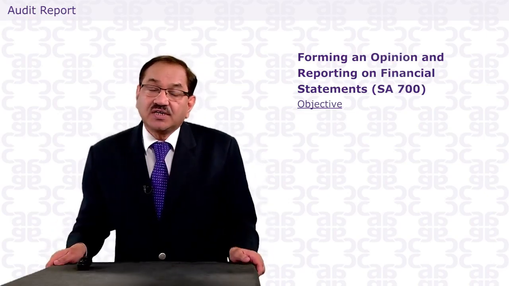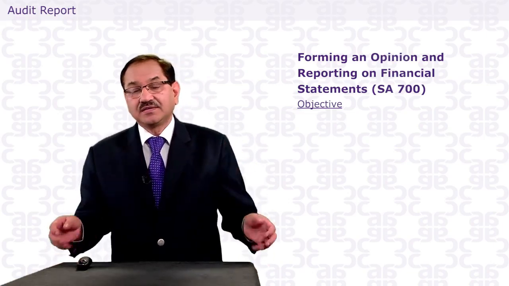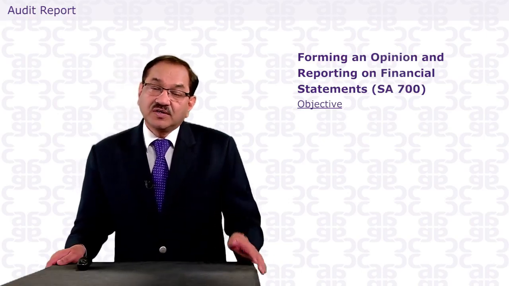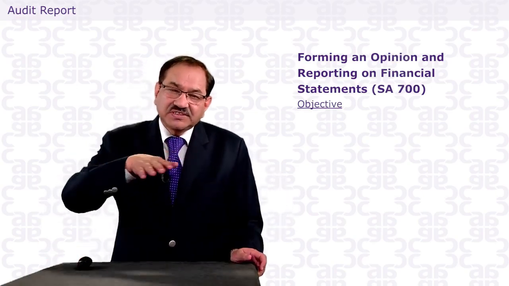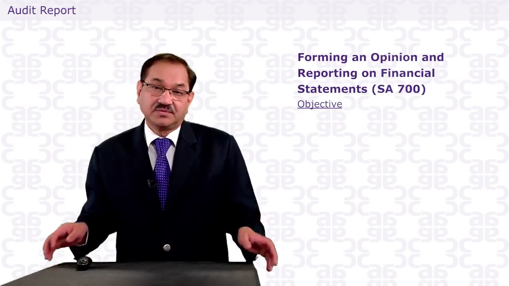But the question is how to bridge the expectation gap of the users of the auditor's report about what auditors actually do, what function they perform, and how much assurance they give to the user. We try to explain it through our audit reports so that the mismatch of expectation can be bridged. That's the objective.